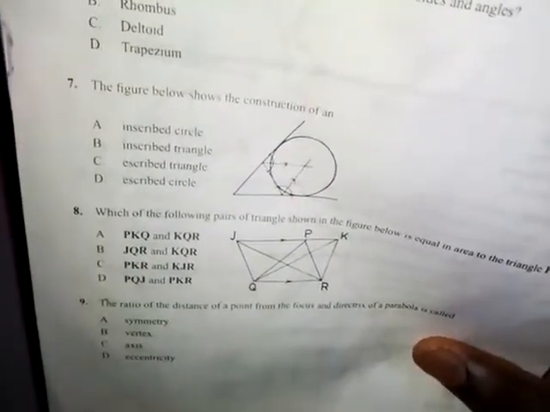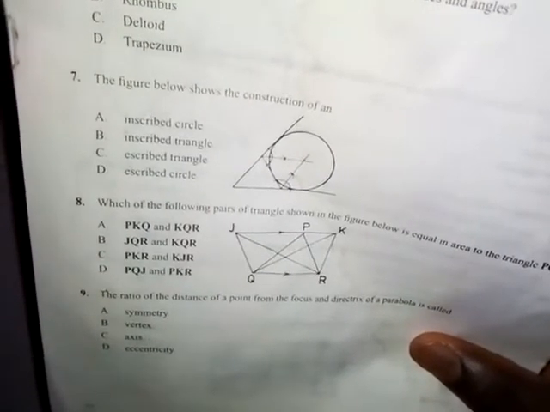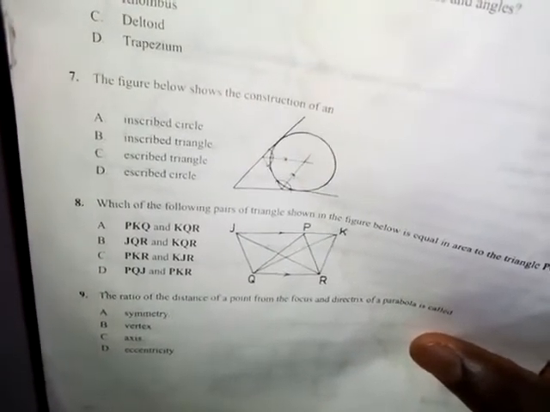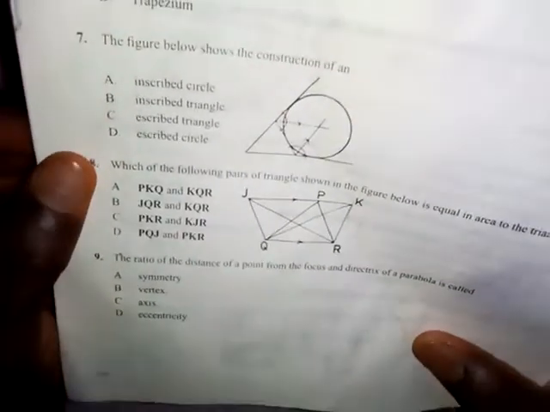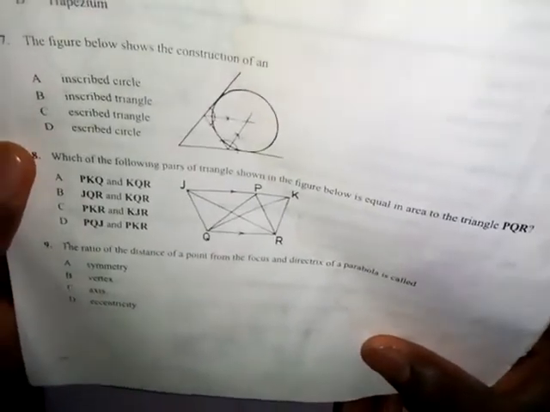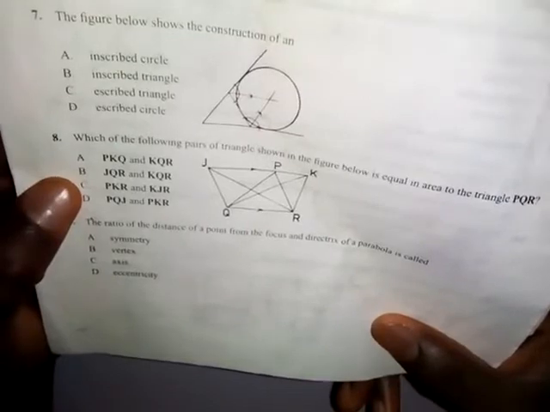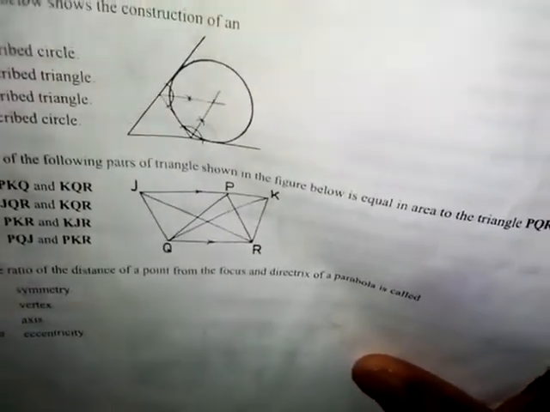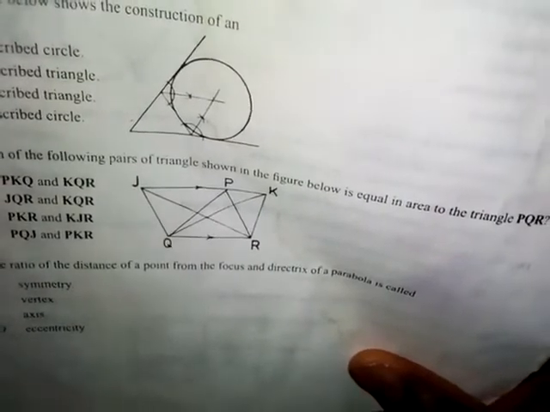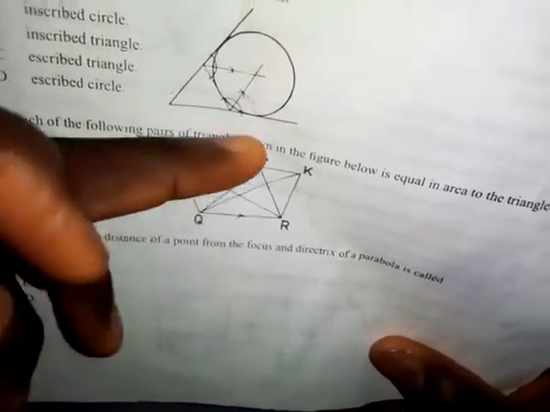Question 7: the figure below shows the construction of an escribed circle. Option D is the correct answer. Take note of that. Question 8: which of the following pairs of triangles shown in the figure below is equal in area to triangle PQR? So we have triangle PQR.